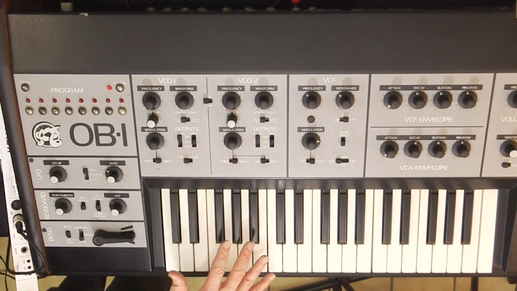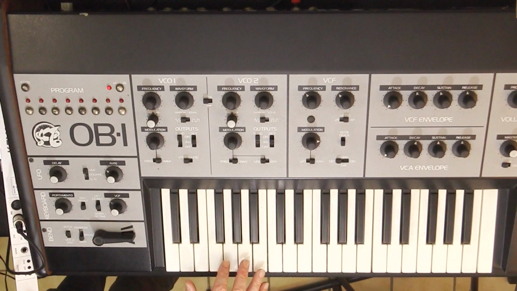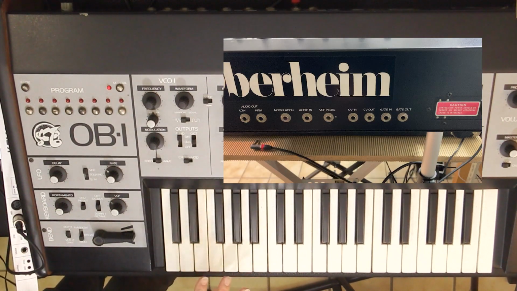It's a classic monophonic synthesizer which was introduced to the market back in 1978.